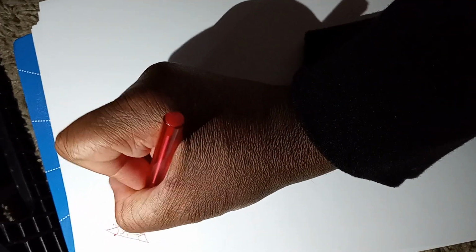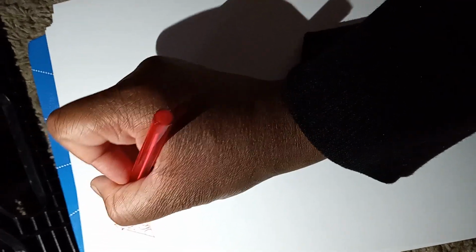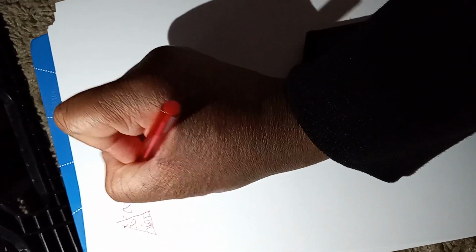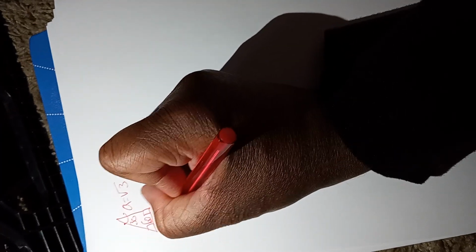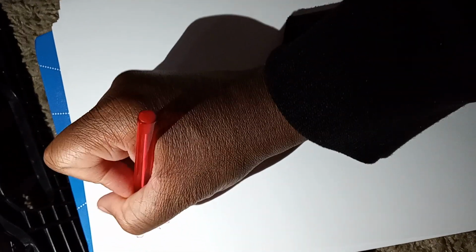So let's prove the 30, 60, 90 triangle. The 30 degree, 60 degree, and 90 degree triangle with side measurements of a is equal to square root of 3, b is equal to 1, and c is equal to 2.